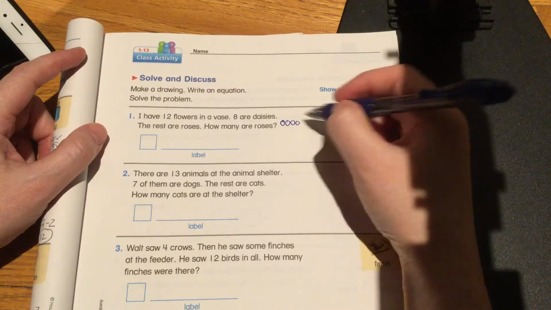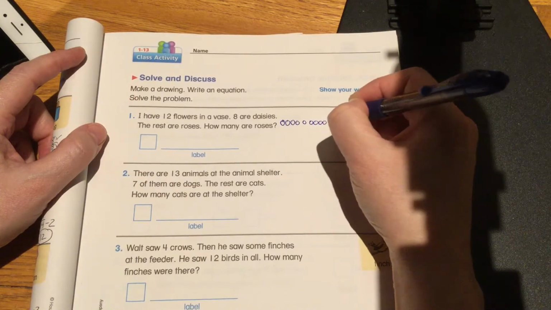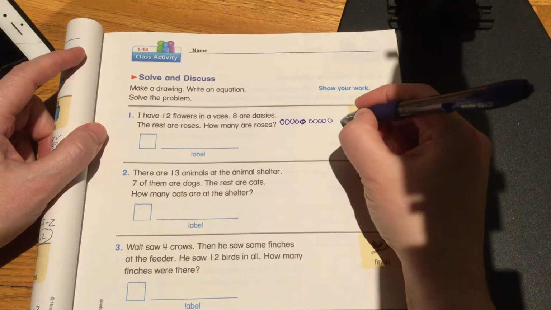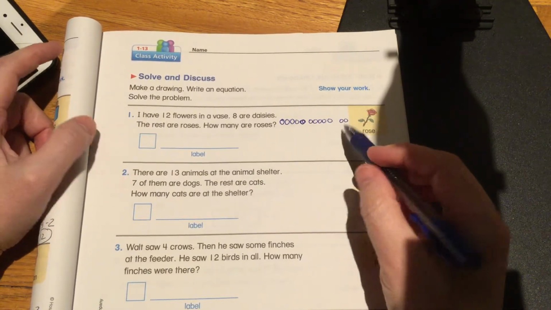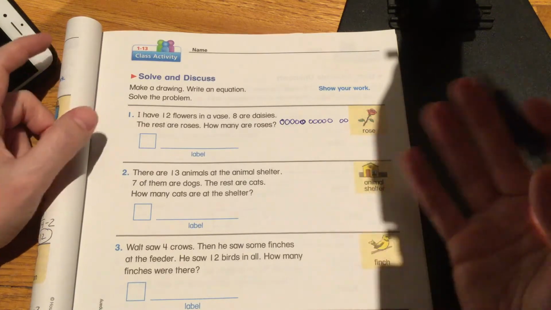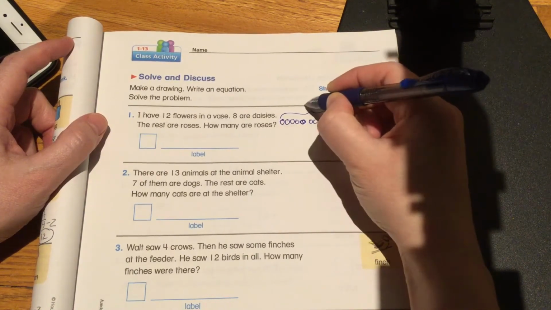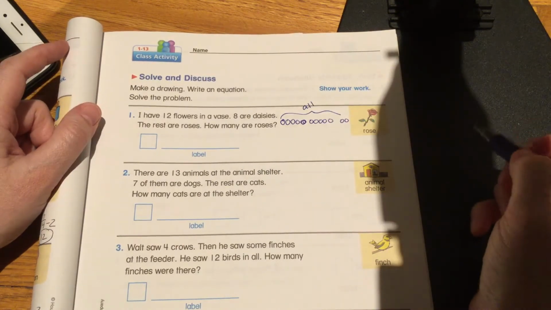This is going to be my model. Trying to draw in a group of 5 so we can easily identify the number. So I can see 12, and this is all of the flowers, right? So if I kind of mark that, I'm going to say all the flowers.